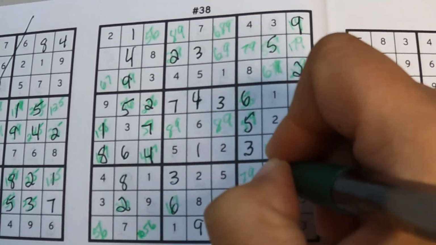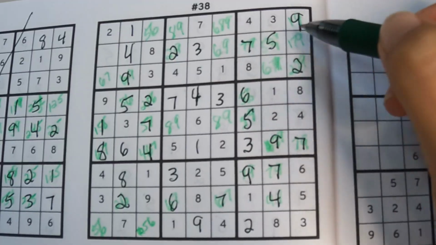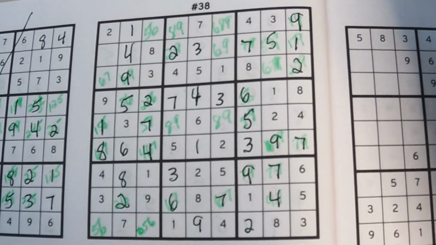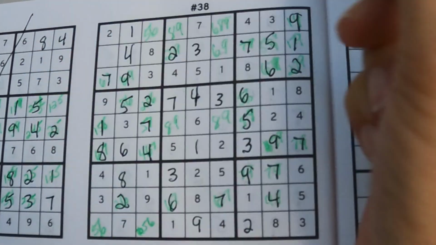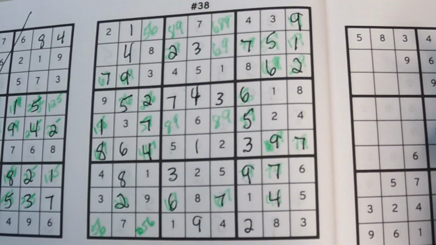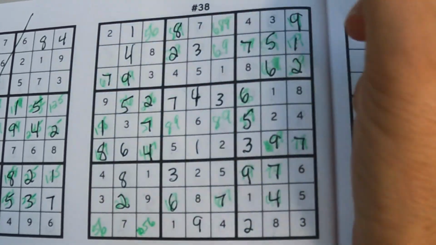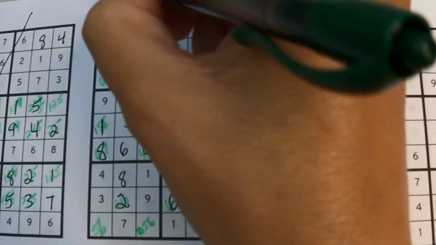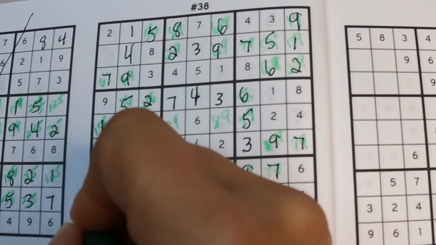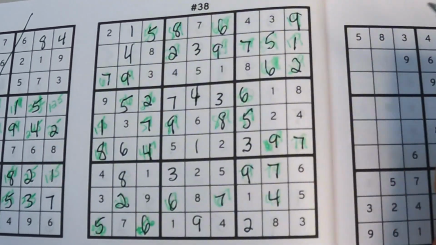7, 9, 7, 9, 7. And that 7 and 9 makes this our 1. And that 7 makes this our 6, 7. That 9 makes this our 8. That 8 and 9 makes this our 6, 9. That 6 makes this our 5, 6, 5. That 9 makes this our 8, 9.